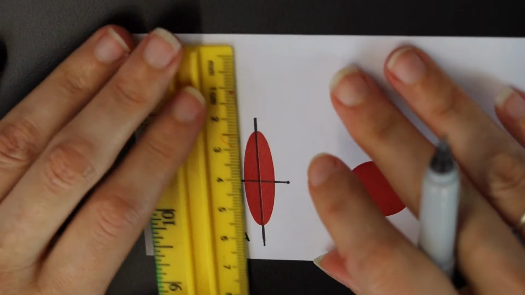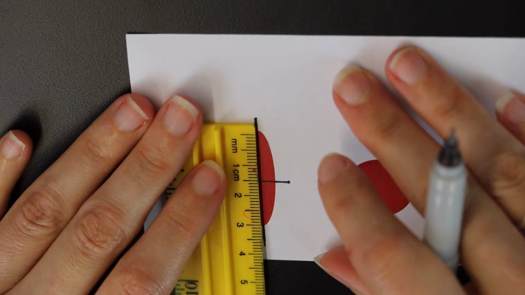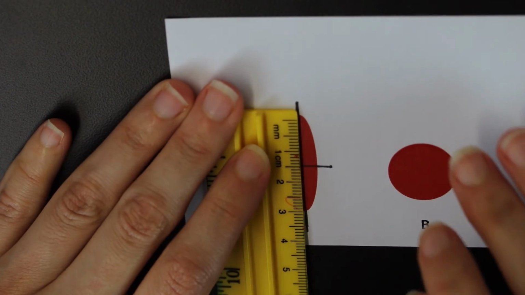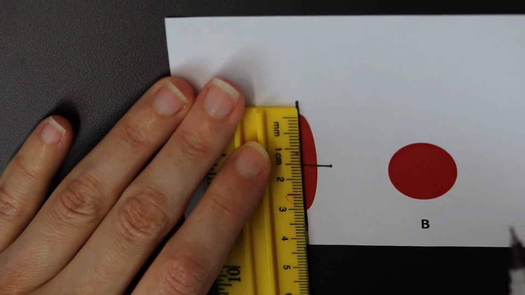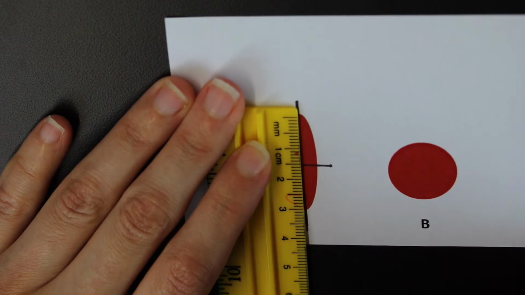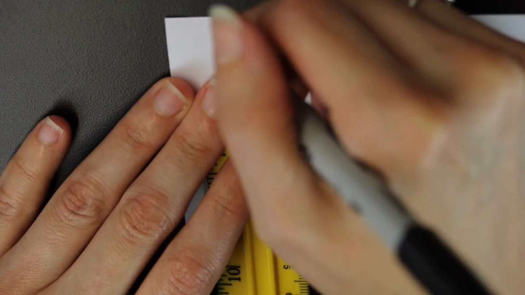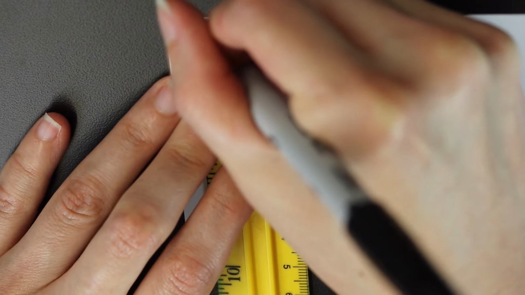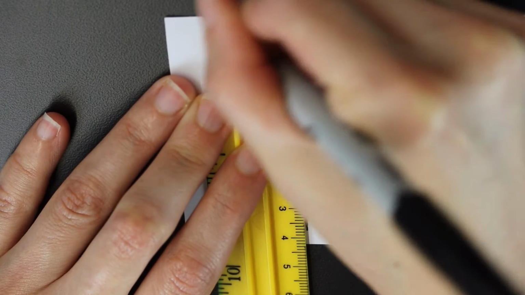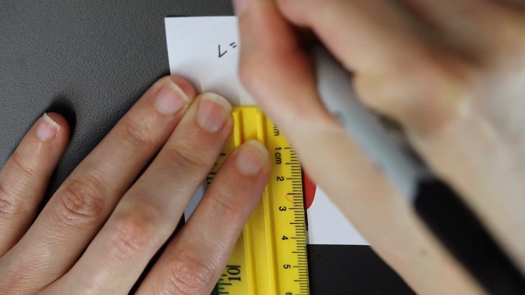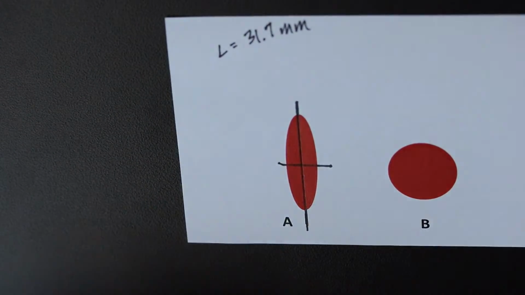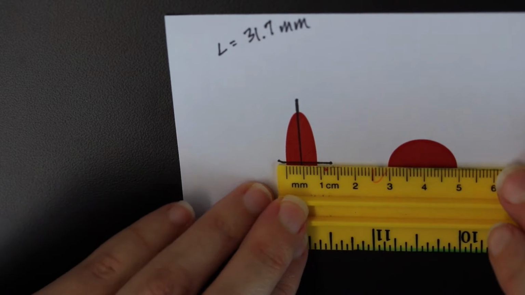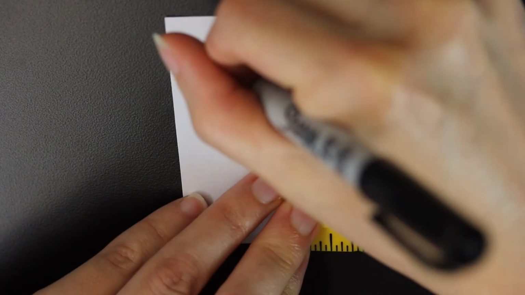Take the ruler and measure the length of the droplet. Now record it. Now measure the width of the droplet. Record that too.